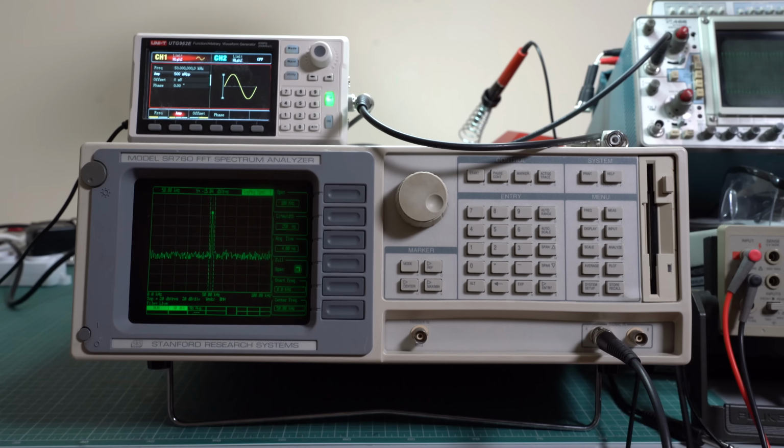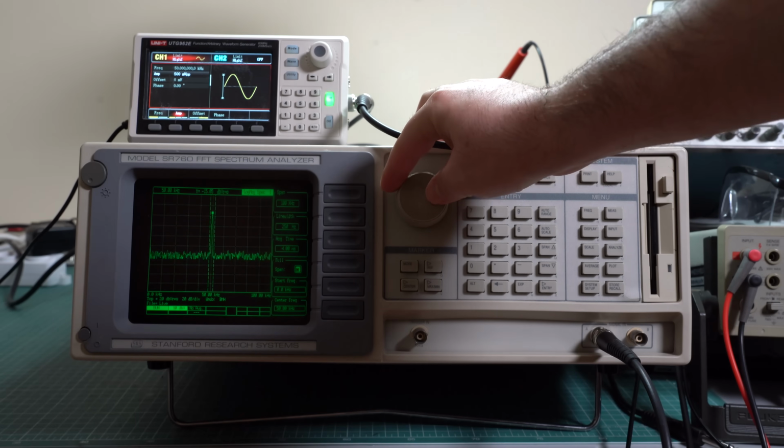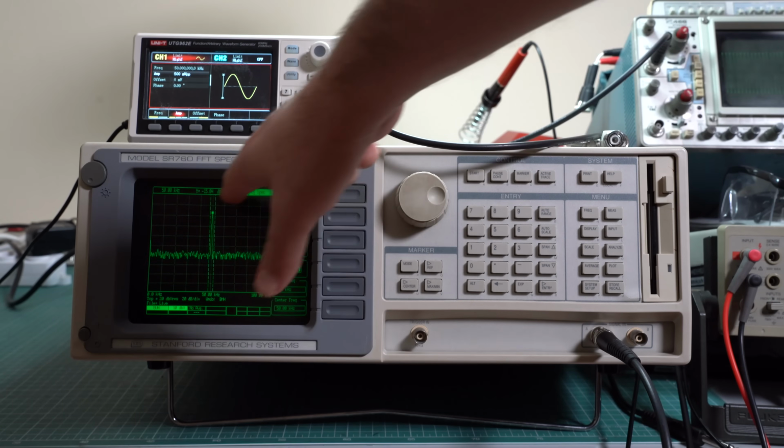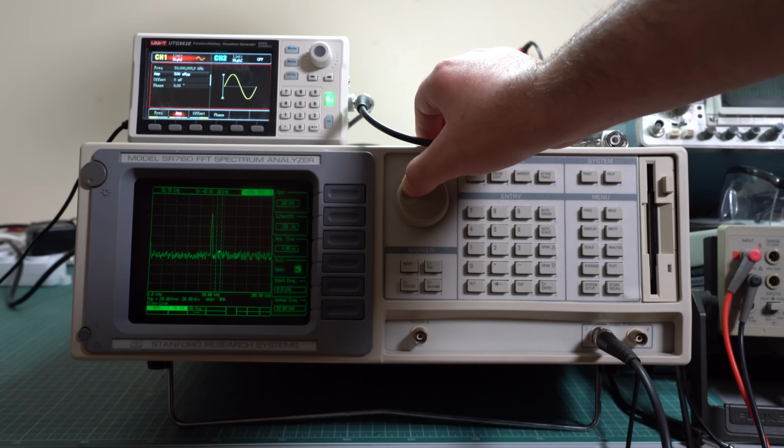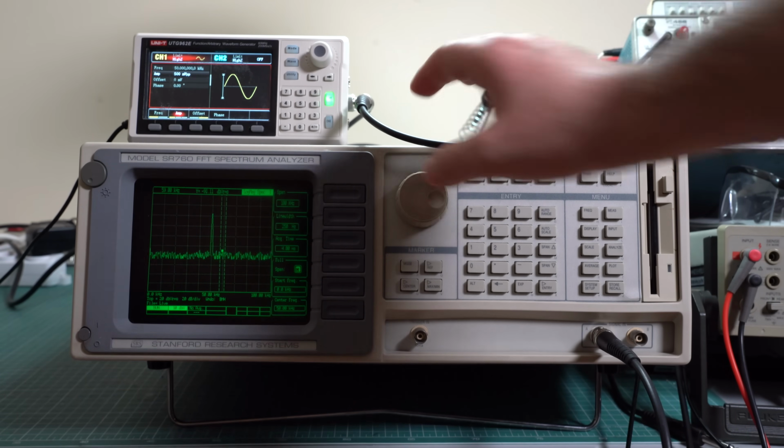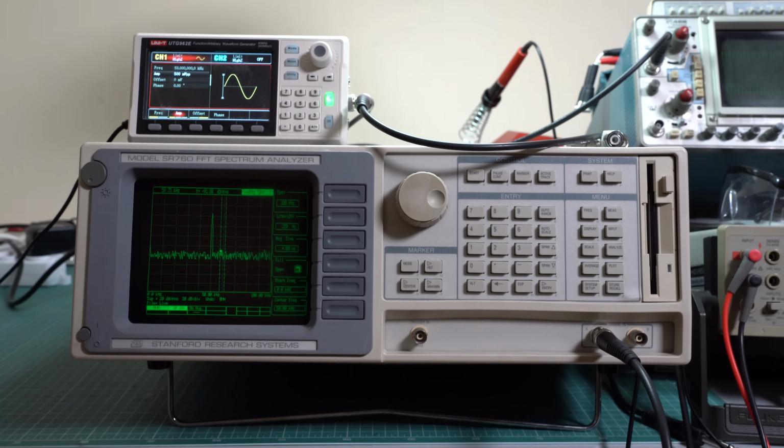Another important parameter that we can read from a spectrum analyzer is the signal to noise ratio. In this case, by moving the marker on top of our useful signal, we can see that the signal sits at around -15 dB. And then we can also move the marker aside to measure the noise floor, which sits at around -90 dB, and this gives us a signal to noise ratio of around 75 dB. A really good value in this case.